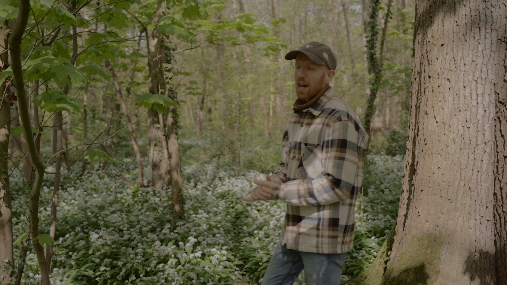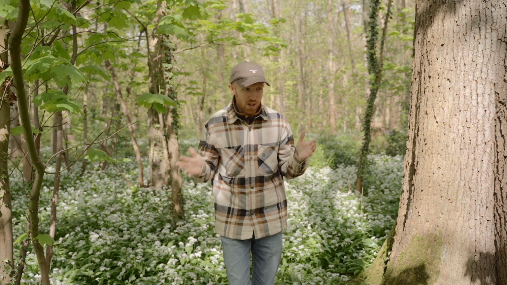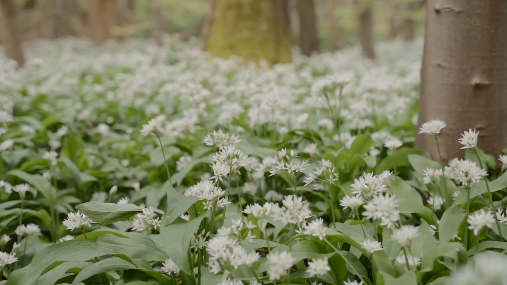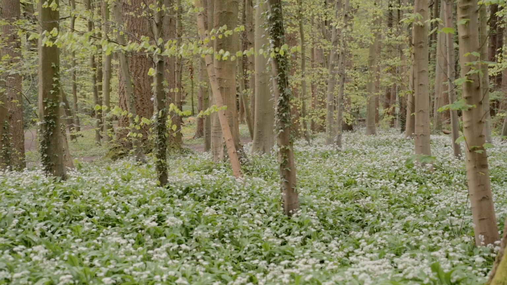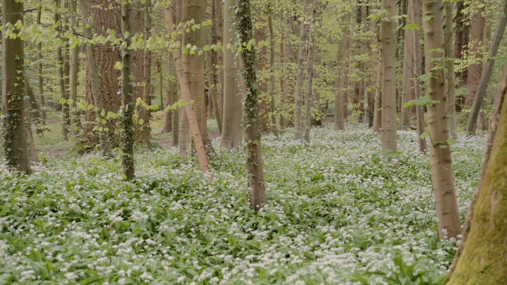Well, good morning everybody on this beautiful spring day in one of my favourite local woodlands. You might be able to see in the background, but we've got carpets of wild garlic and I'm really looking forward to photographing it and bringing you guys along.